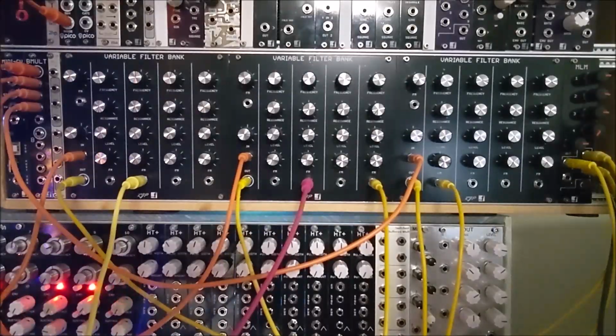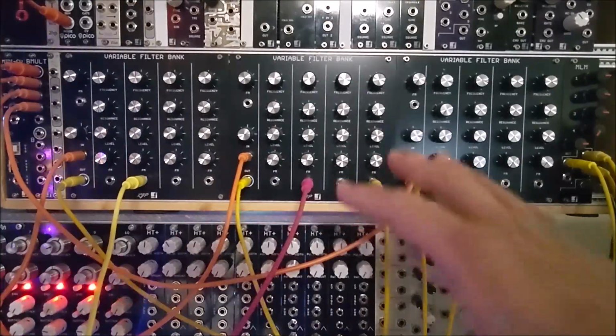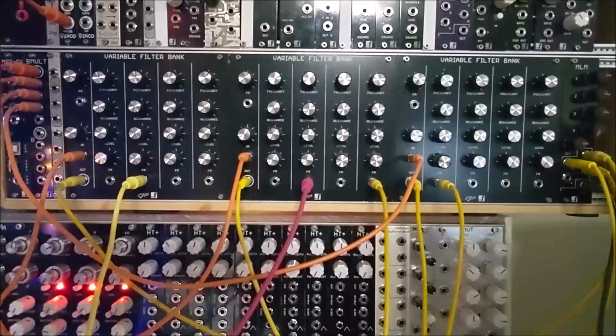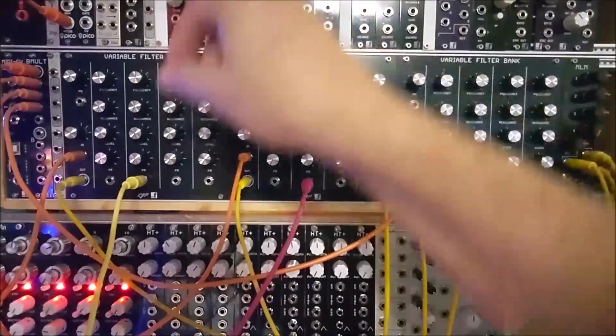It's actually fairly easy to set them. It's a little bit time consuming. You do need a scope or a frequency counter. And since we have resonance on each one, if you kick up the resonance, you will get a tone, and you can use that tone to set the center frequency. Now again, since we have resonance, we can do some other weird things.